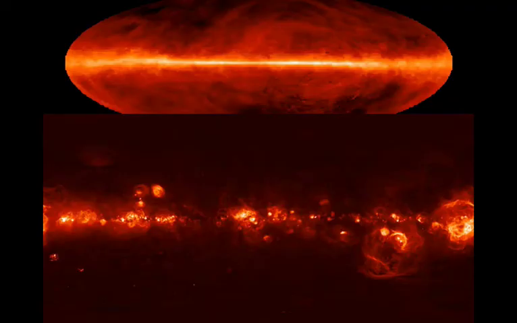So if we look at the galaxy not in neutral hydrogen, which is the top picture, but in ionized hydrogen, you can see that there's a lot of structure here. Star formation is happening in lots of places in the galaxy, but they're very localized, right? There are little patches along the galaxy where stars are forming.